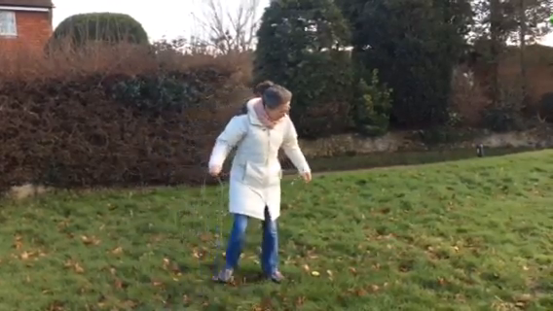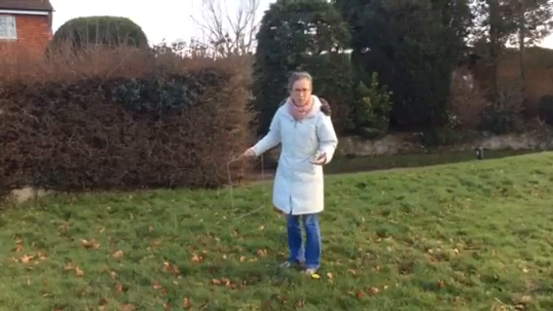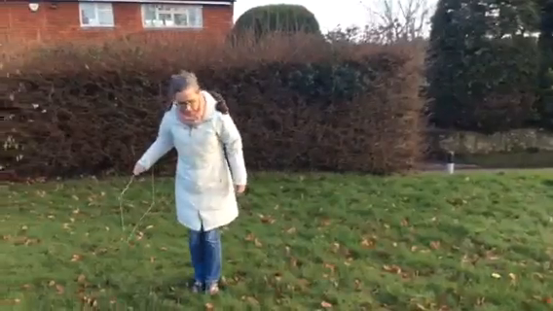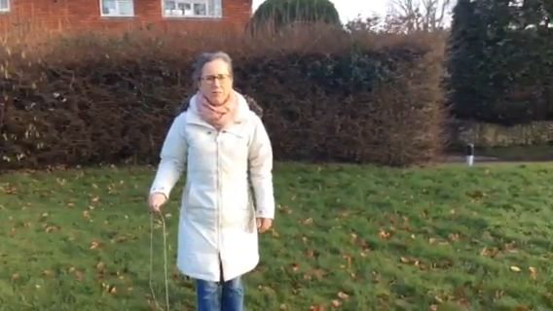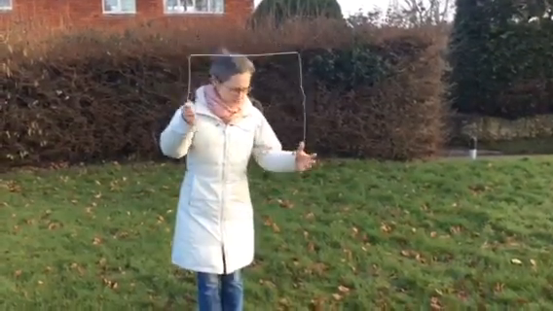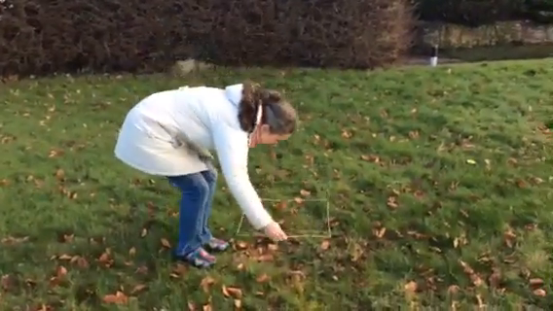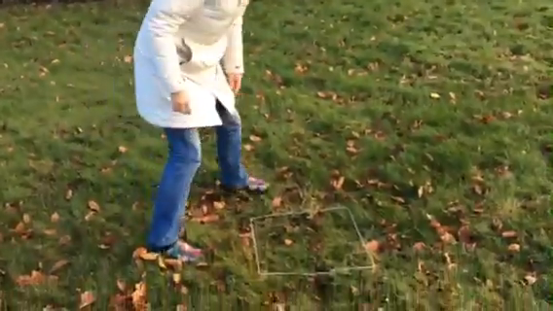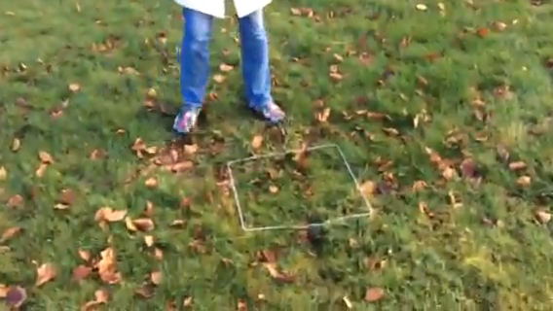I'll start with my origin, and I know that my stride is approximately 1 metre, so I'm going to go 1, 2, and then 1, and then put down my quadrat. I'm going to put it here, just to show you, so that you can see the kinds of target species that you're going to be looking for.